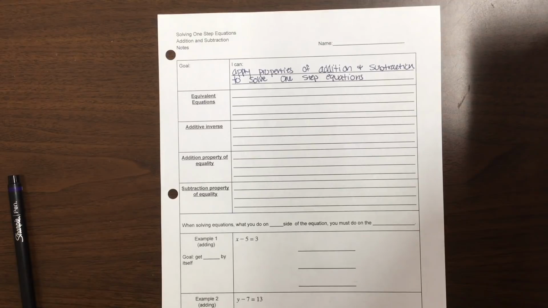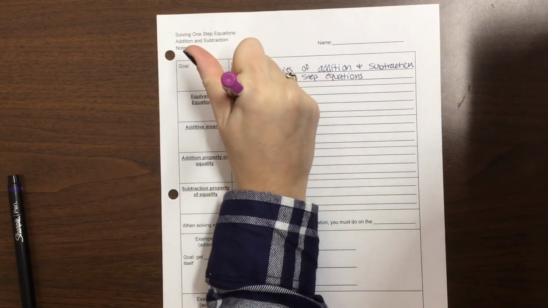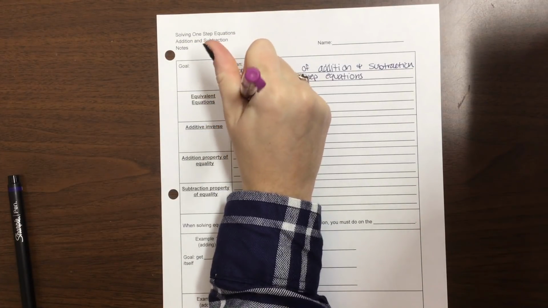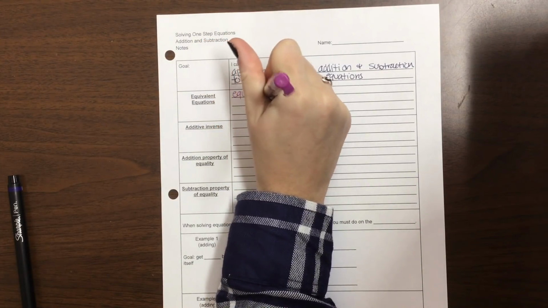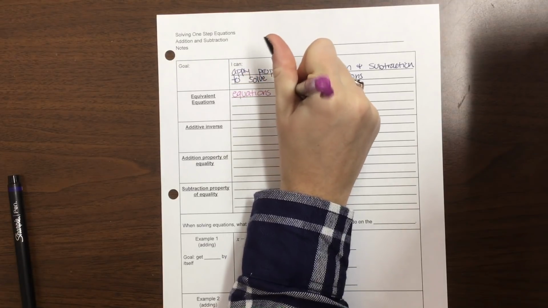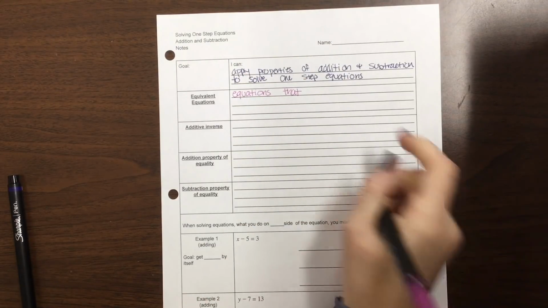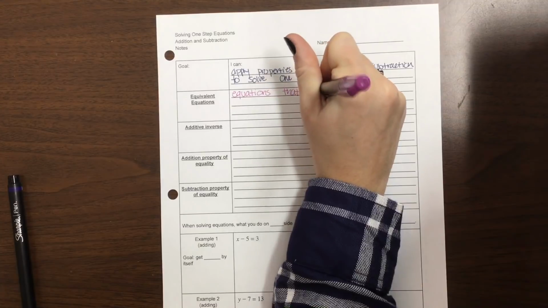Since we're at the beginning of a new unit, a new idea, we're going to define some things so that if I say them going forward, you know what they mean. So equivalent equations are equations that have the same solution.